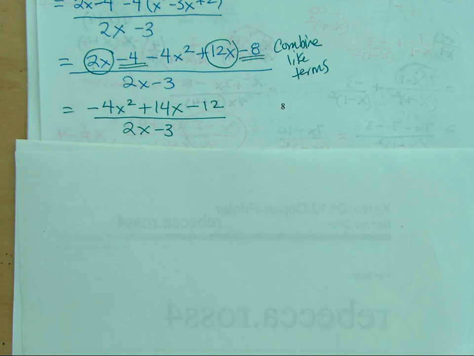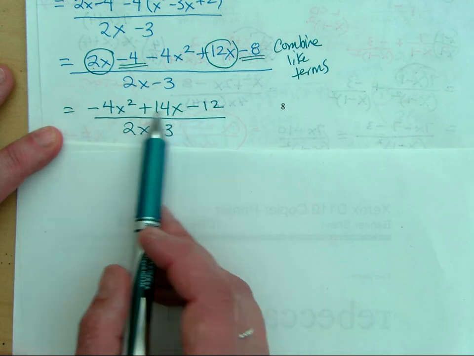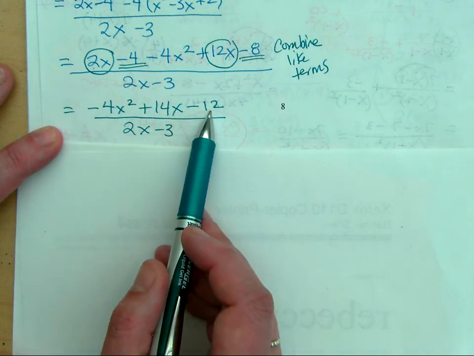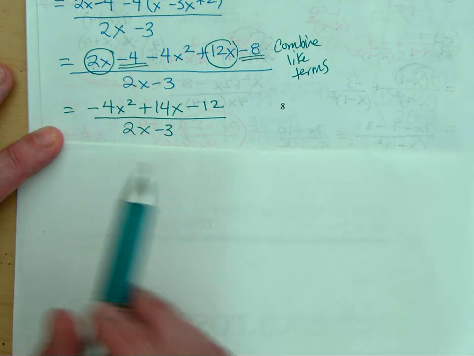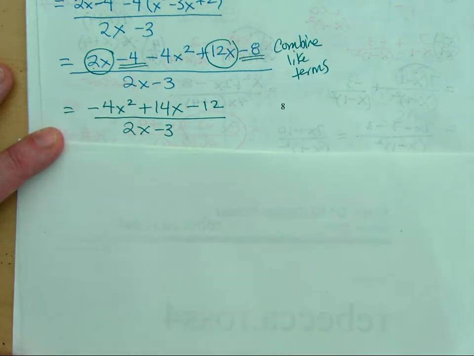Well, we want to try and see if we can simplify, right? In order to simplify, I would need to factor. I would need to factor, yes. Okay, if I want to factor the numerator, what would I need to start with? Always the GCF. What's the GCF here? Oh, it starts with a negative, so factor out a negative.